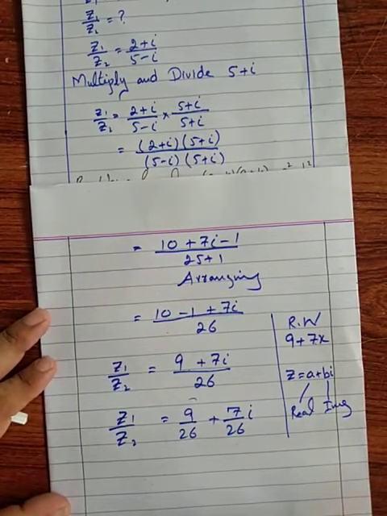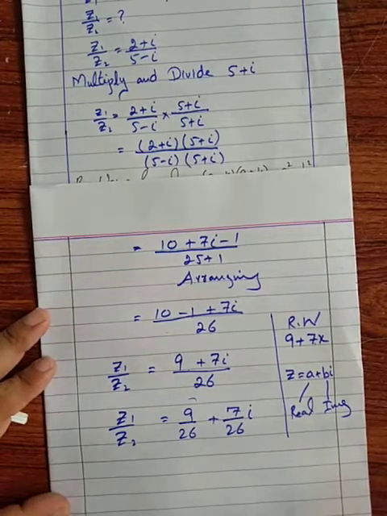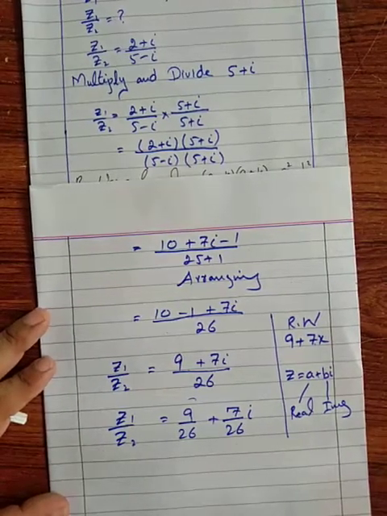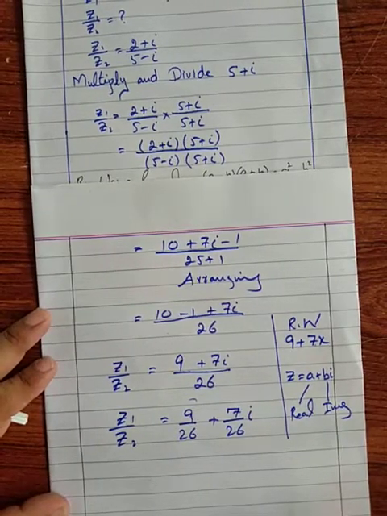So this is the division of two complex numbers. Hope you learned some points and you get what the purpose of this function is and how we divide two complex numbers.